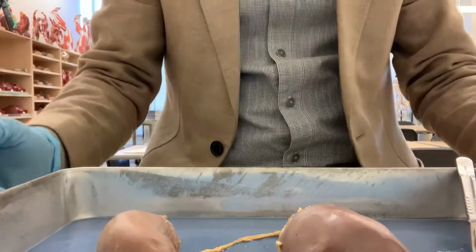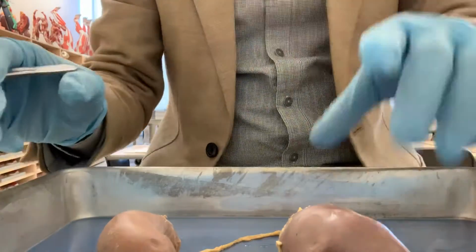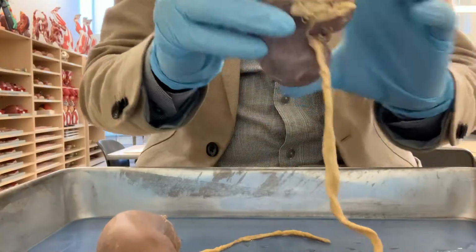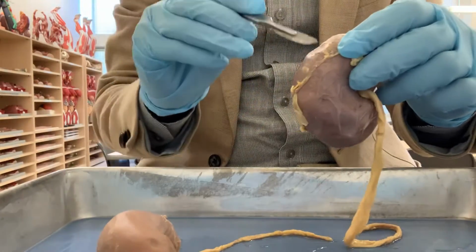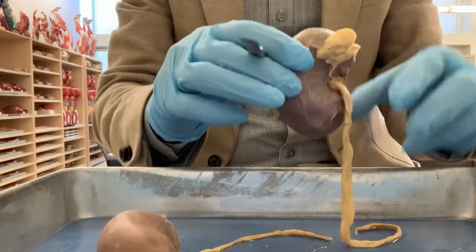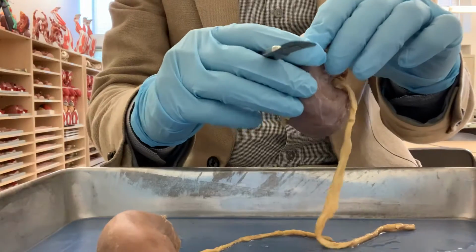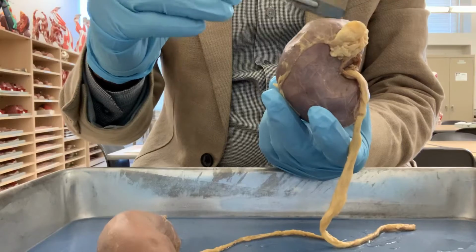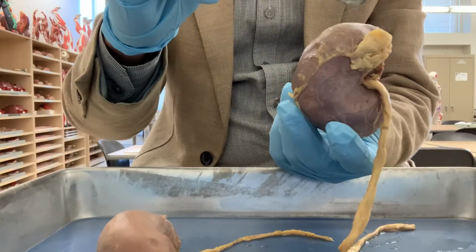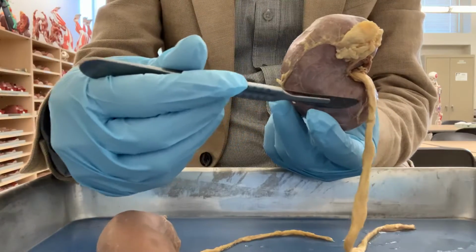Hello everybody, I'm going to show you the anatomy of a sheep kidney. So this is a sheep kidney, and the shape of the kidney is bean shaped. You can see here the kidney has two poles. This is the upper pole and this is the lower pole of the kidney.